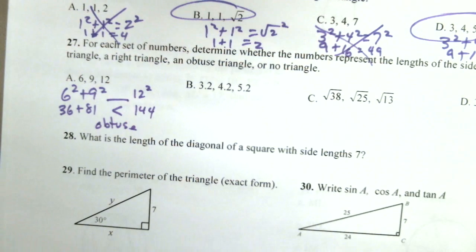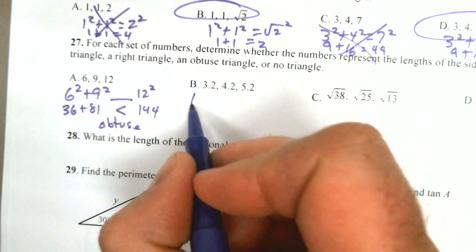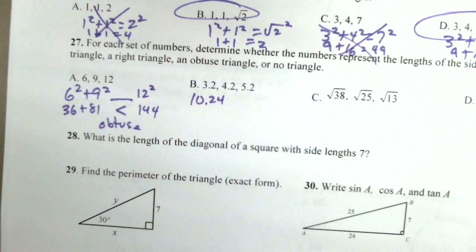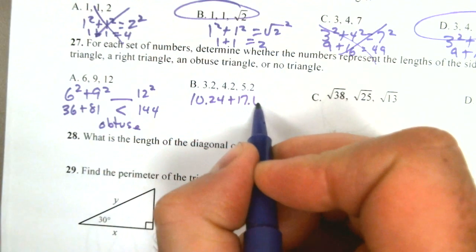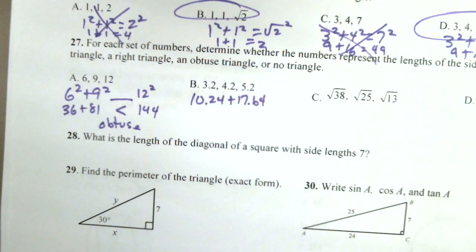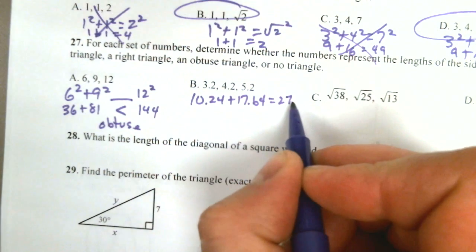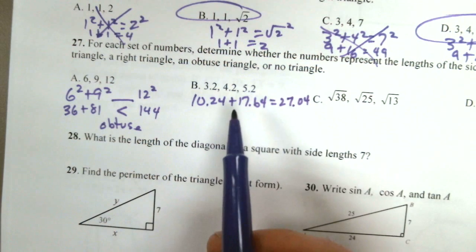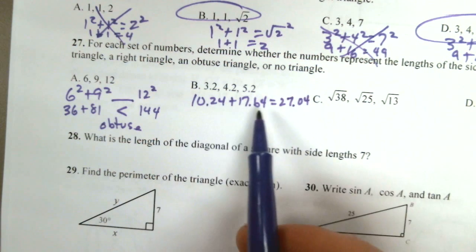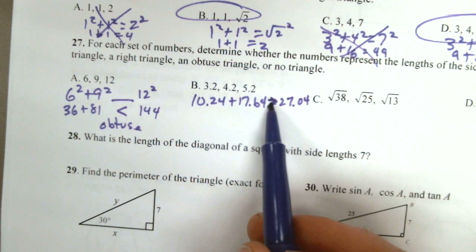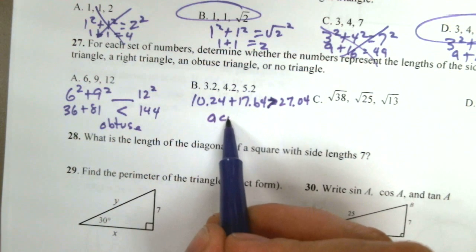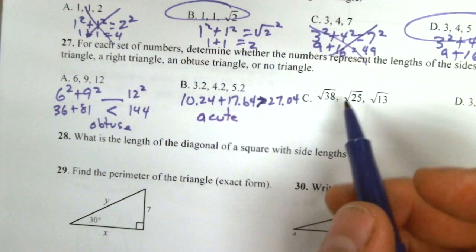Let's take a look at B. 3.2 squared is 10.24. 4.2 squared is 17.64. And 5.2 squared is 27.04. I know that this side is greater than this side, so it would be an acute triangle.